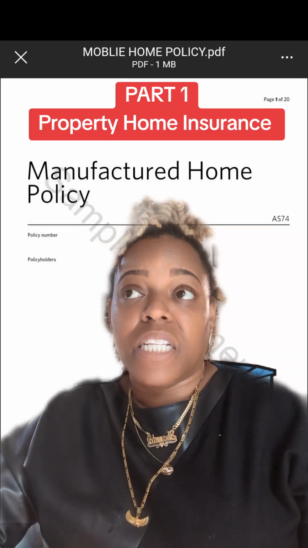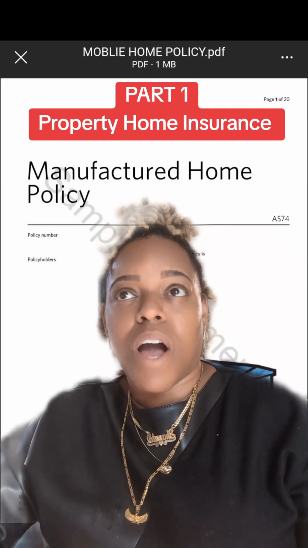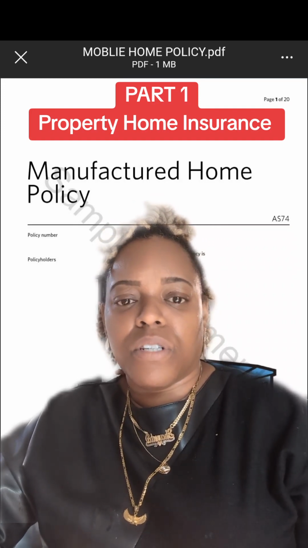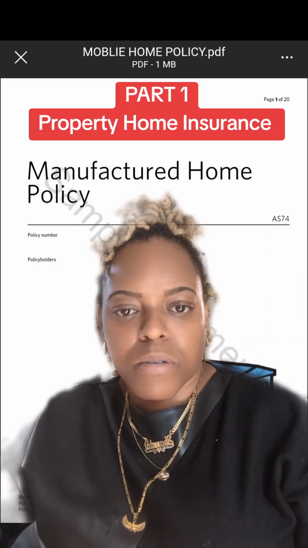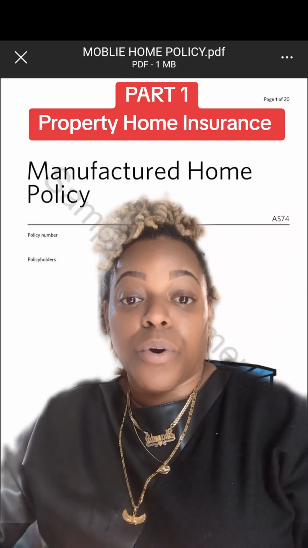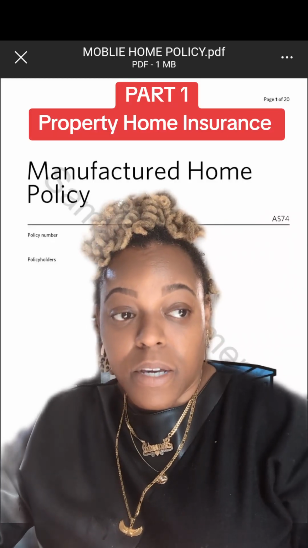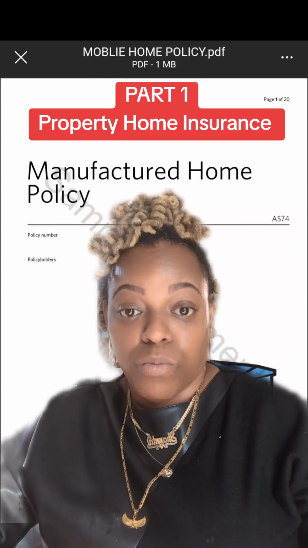And on the dec page, it basically has coverage A, B, C, and it may have coverage D. The other coverages are like your liability. So if somebody trips on your steps, then the insurance company has to pay for it. But anyhow, the important ones are A, B, and C, and it's going to tell you how much each coverage amounts to, right?